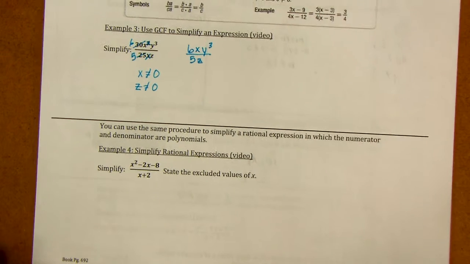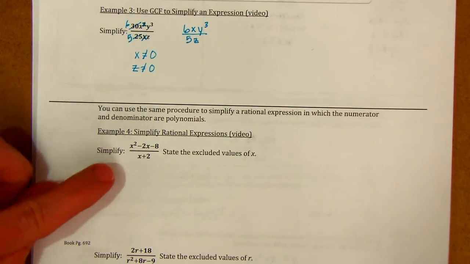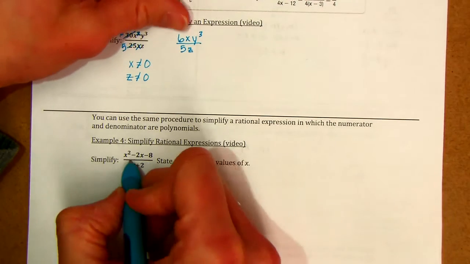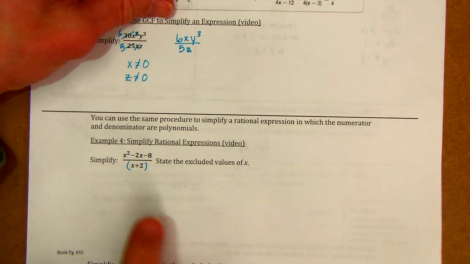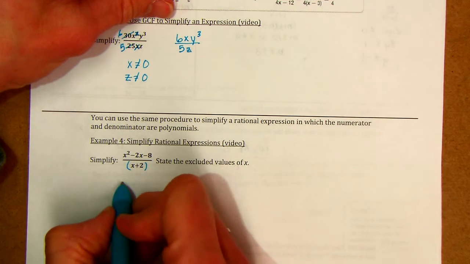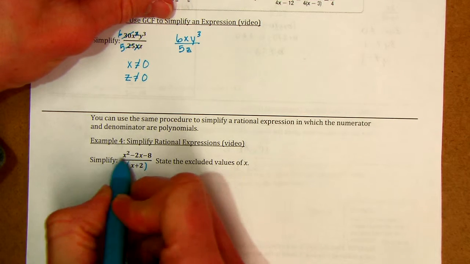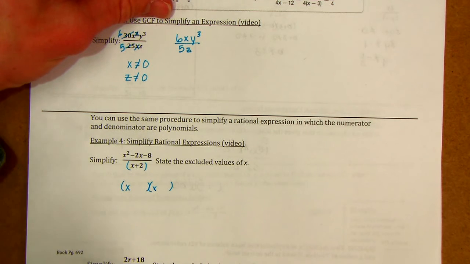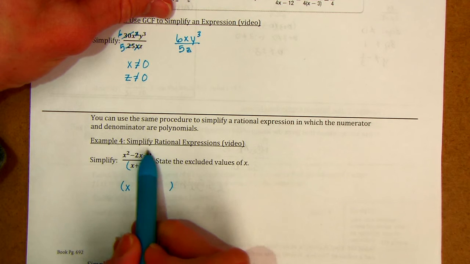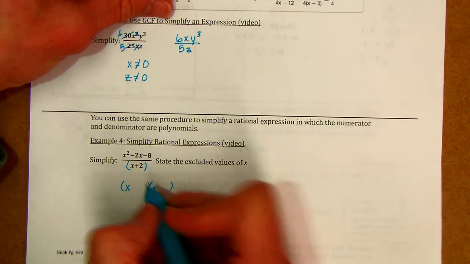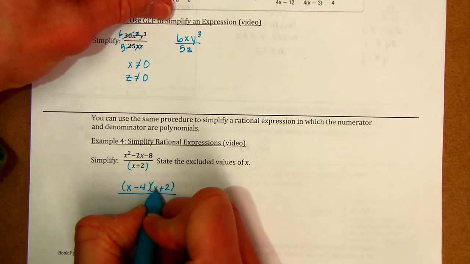The denominator is a binomial, x plus 4, x plus 2. No way we can factor that. But we can factor the numerator, which is going to be, let's see, we got x and x because there's no coefficient. That's nice. But then we have a negative 8. So we're looking for a product of negative 8 with a difference of negative 2. So that would be negative 4 and positive 2. That's how we get negative 2 in the middle term. And so now I factor the top and I have the factor in the bottom.